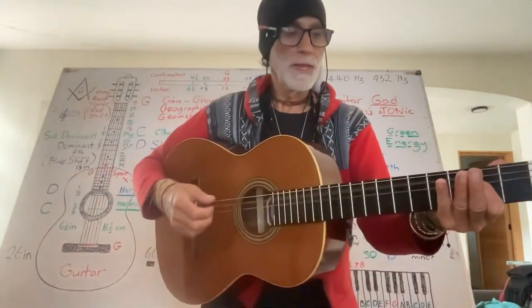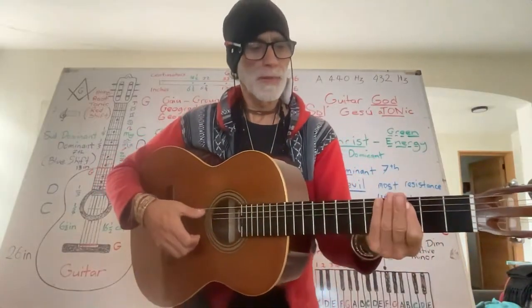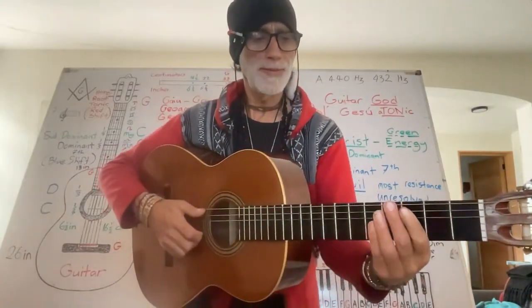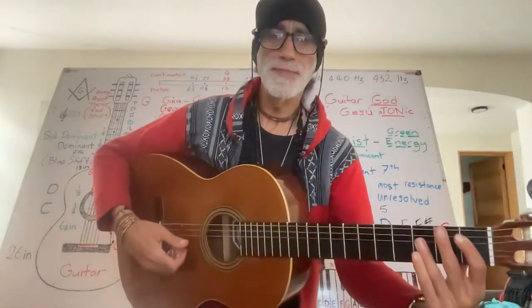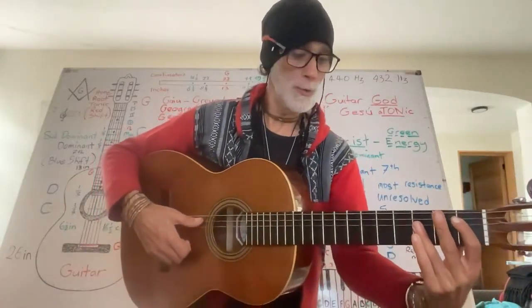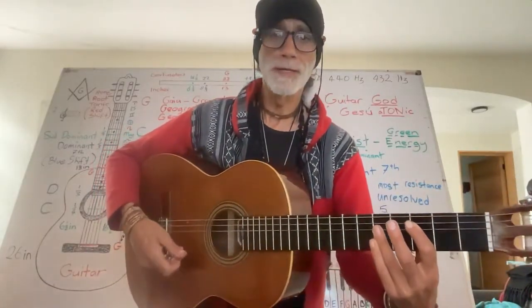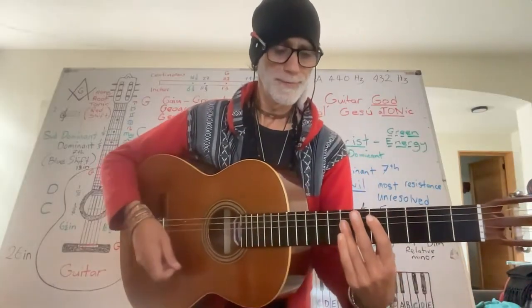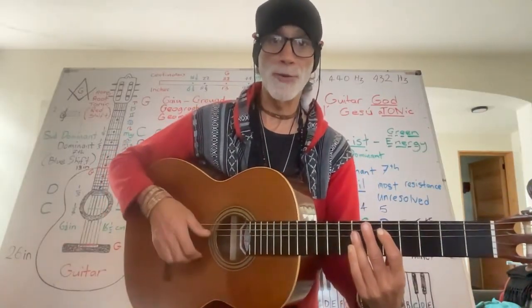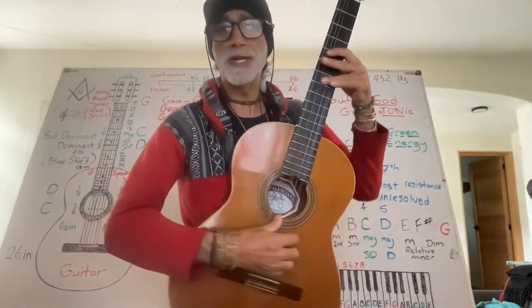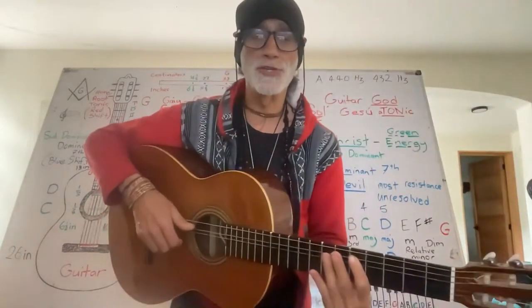And then A sharp is actually yellow, and then C is green, D is blue. I'm just going up the chart on the rainbow. I'm showing you because the G-shaped guitar is a G-based instrument.